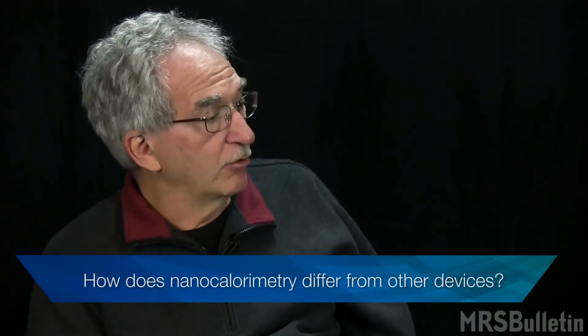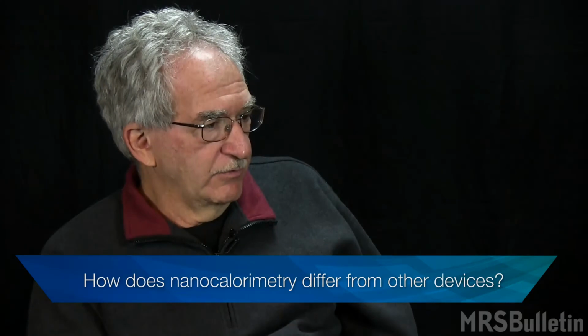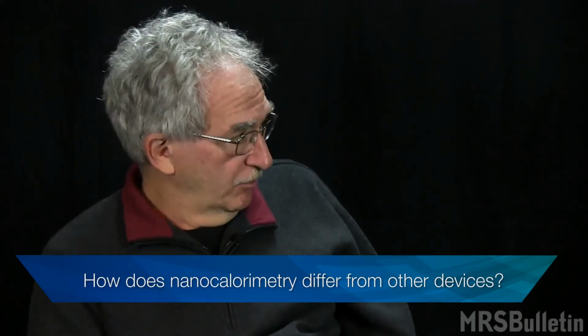The field of calorimetry is large, but the field of nanocalorimetry, and now we even are making picocalorimeter devices, is very small. It's a small club. There's maybe a dozen people around the world who are doing research in this area. The advantage is that we can look at the kinetics and thermodynamic properties of very small amounts of material, which is appropriate because so many materials today are nanomaterials.